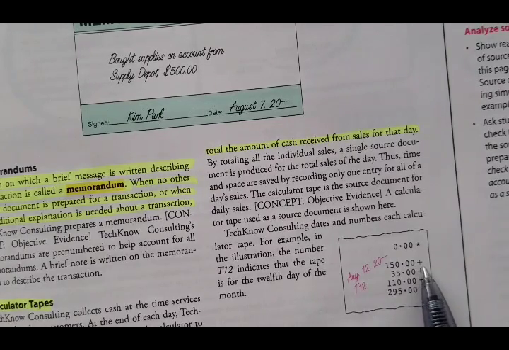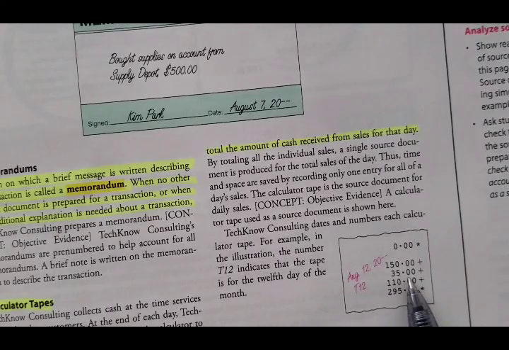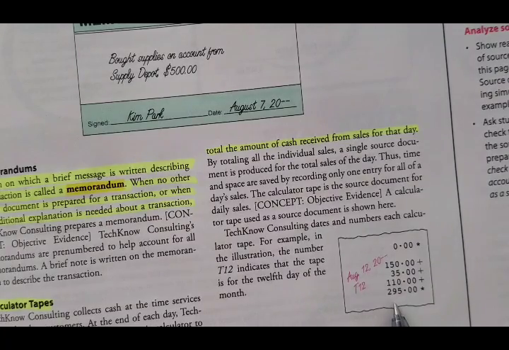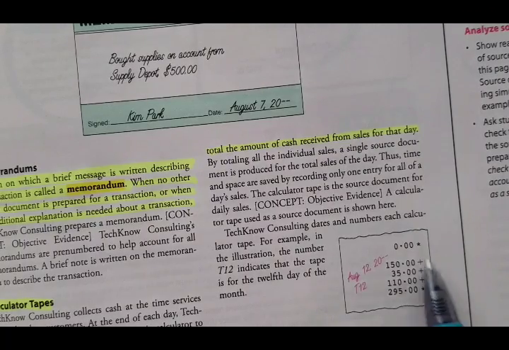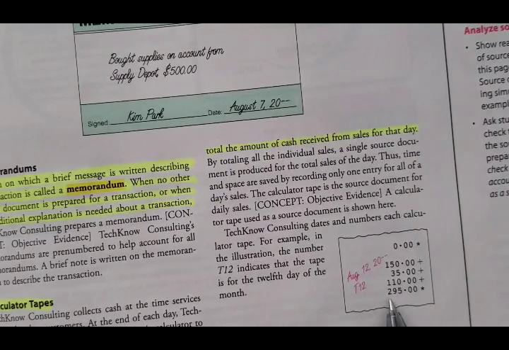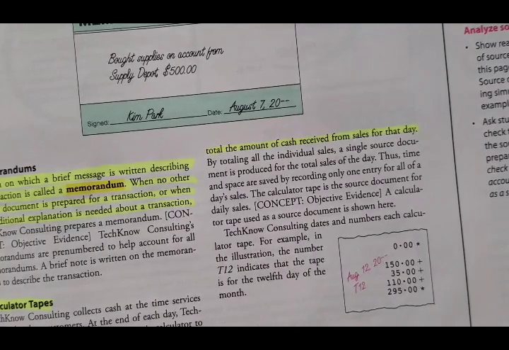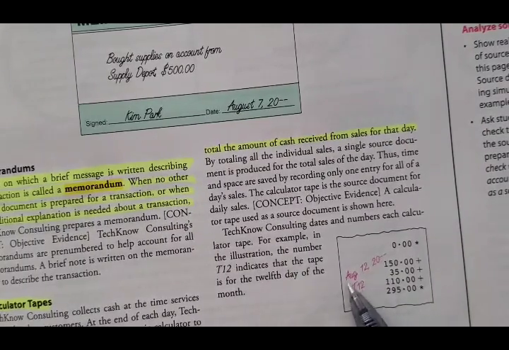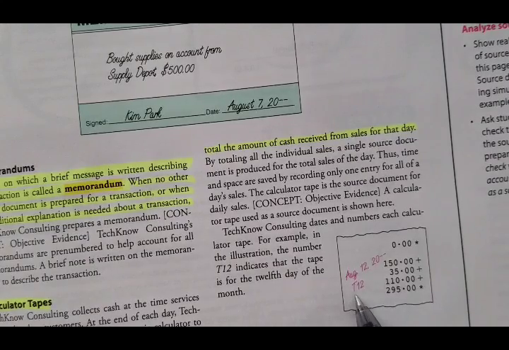Just that they sold $150 to someone, they sold $35 to someone, $110 to someone. So they're going to add all those up, and they know that they had a total of $295 in cash sales for that day. So we're only going to record that one number, not every individual cash sale. That's also going to help save us time, and it's also going to make things more accurate. We're going to label everything with the date and with a T and the date.